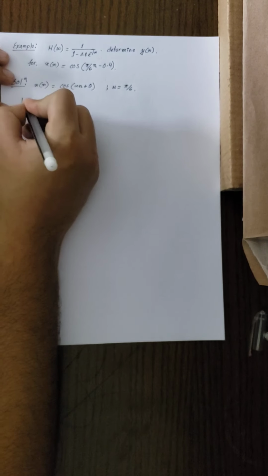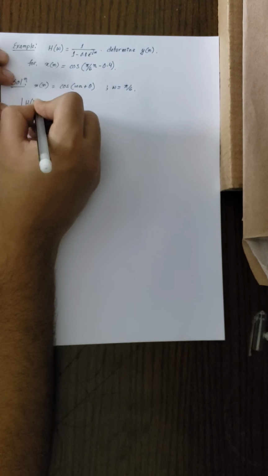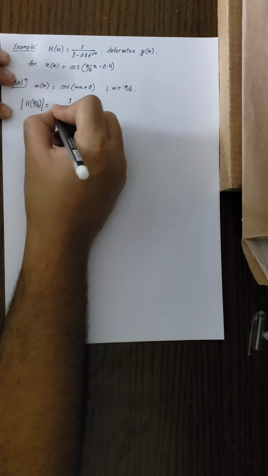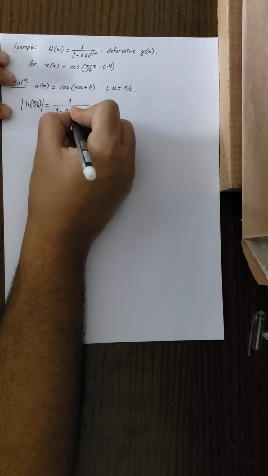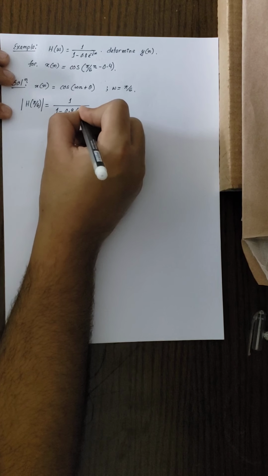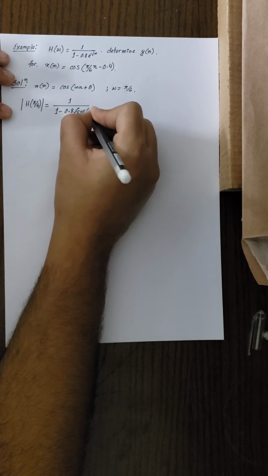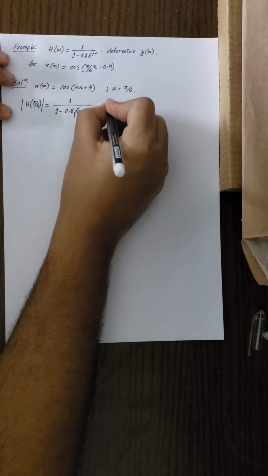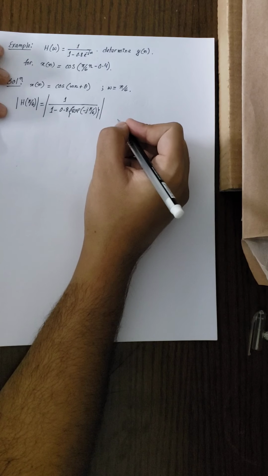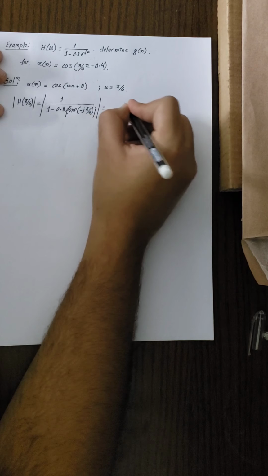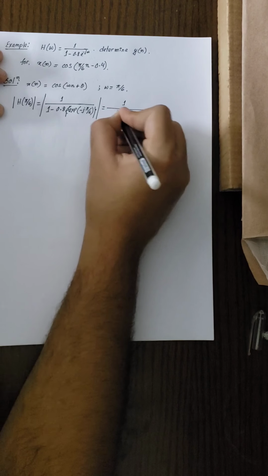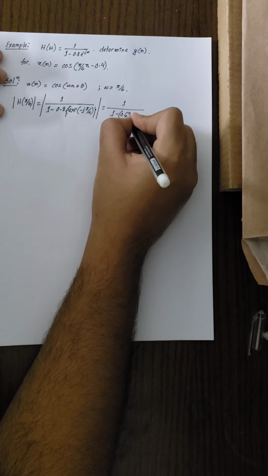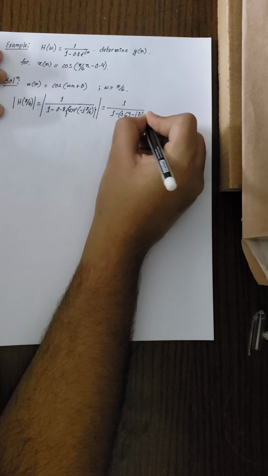So magnitude of H of pi by 6 is equal to 1 over 1 minus 0.8 e raised to the power of minus j, omega being pi by 6, and its magnitude. So this will be equal to 1 over 1 minus 0.69 j 0.4.